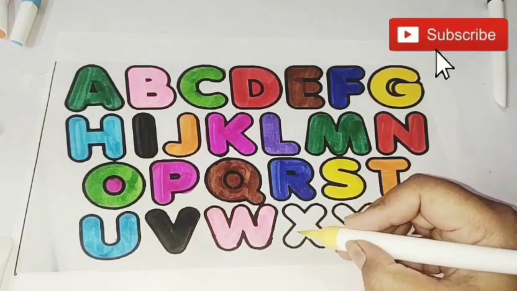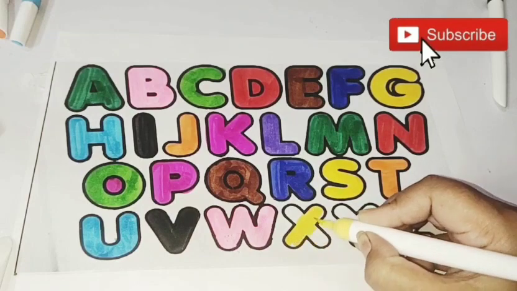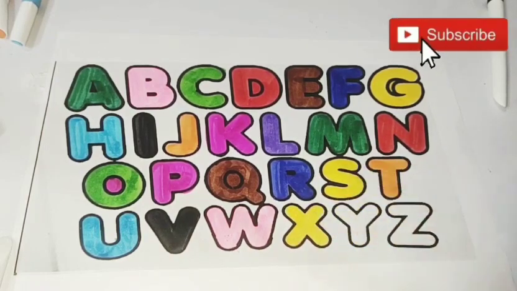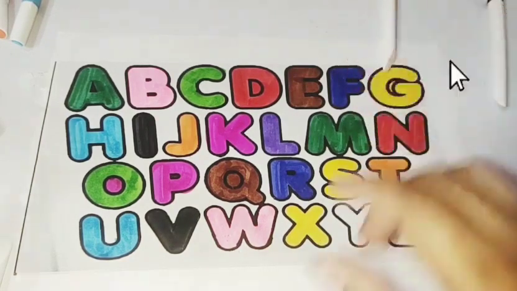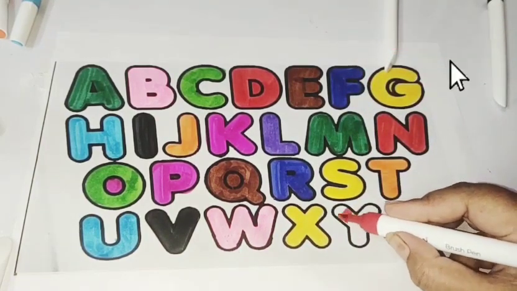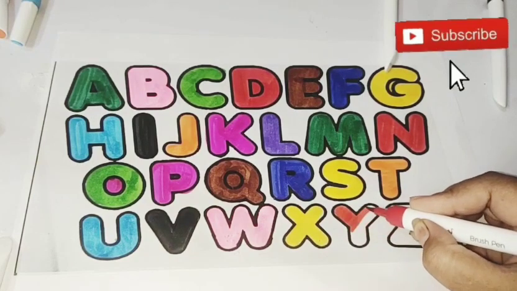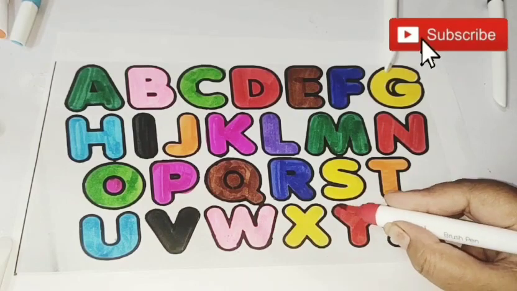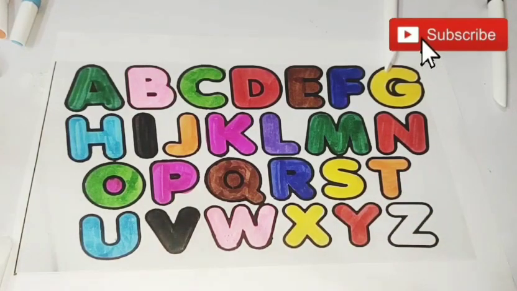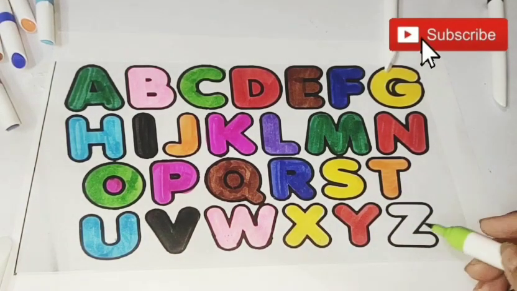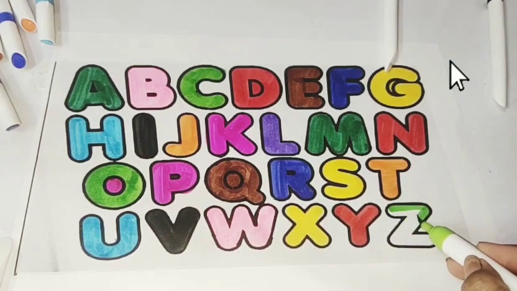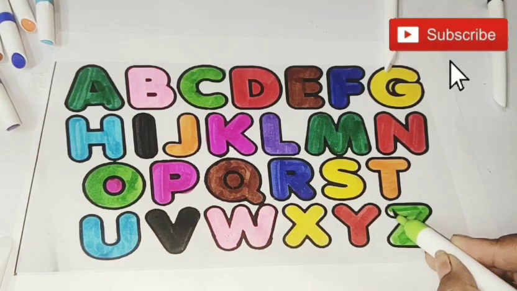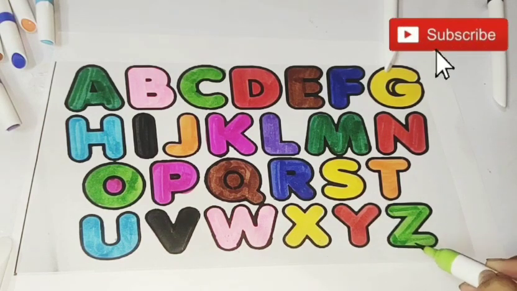Next is X. X is for xylophone. Next is Y. Y is for yak. This is letter Y. And last one is Z. Z for zebra.